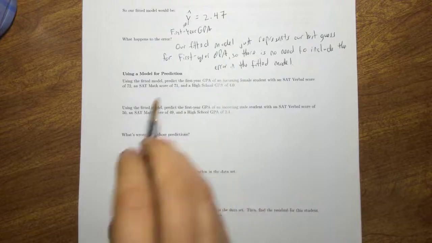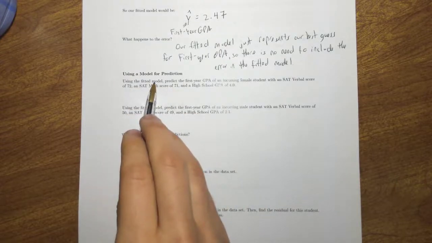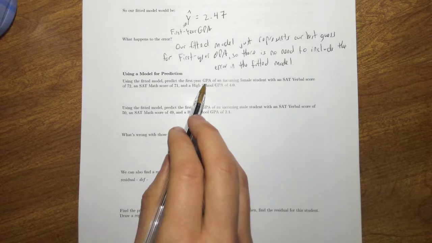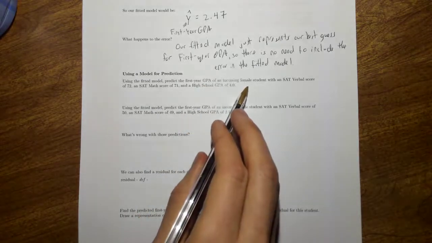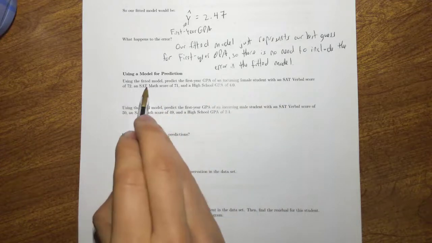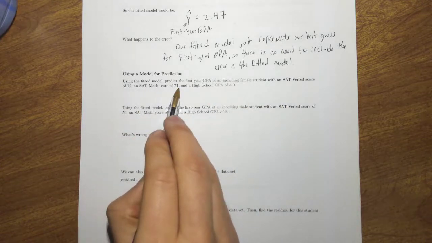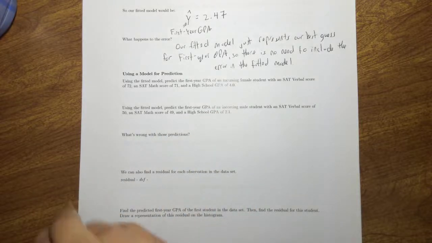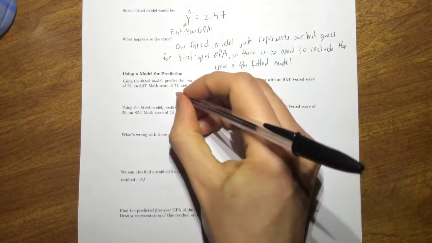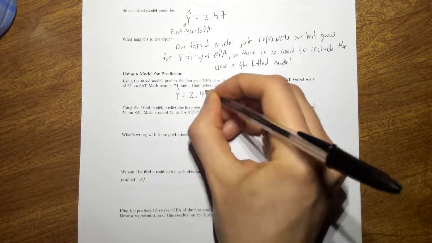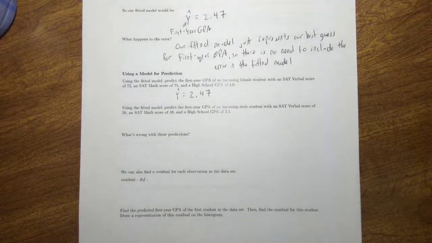Let's use this fitted model to predict the first year GPA of maybe an incoming female student who has an SAT verbal score of 72, an SAT math score of 71, and a high school GPA of 4.0. Using our model, we're going to predict that her first year GPA is just going to be 2.47.